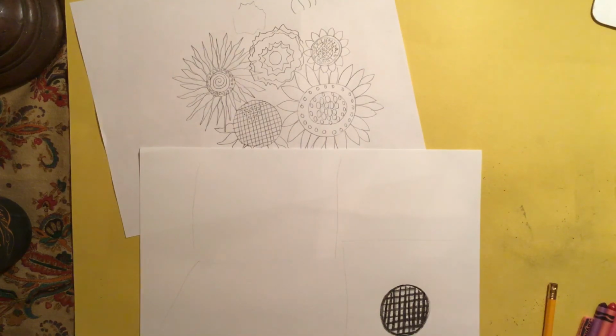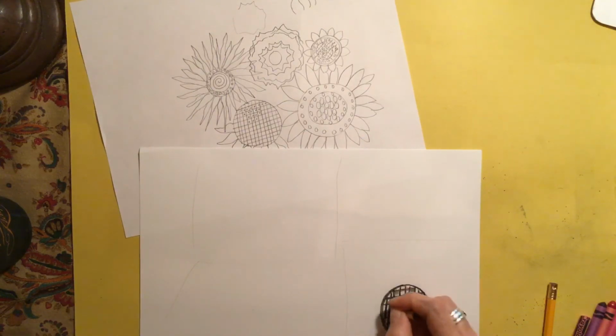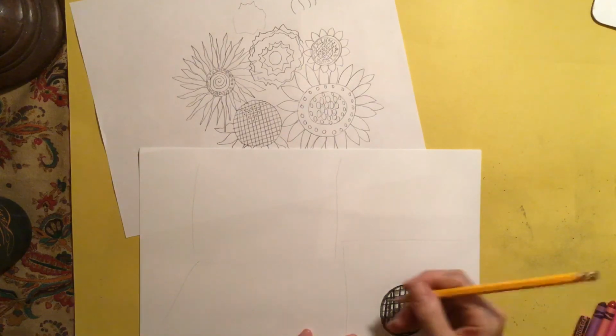And then maybe I'm going to take my brown. So there's that. And then I'm going to think about my petals.